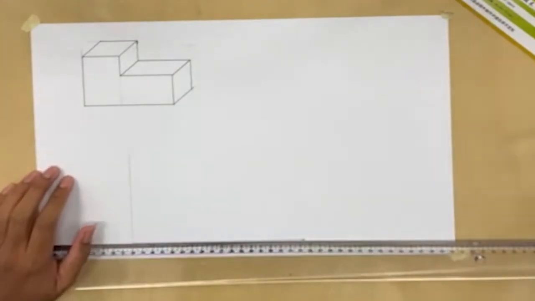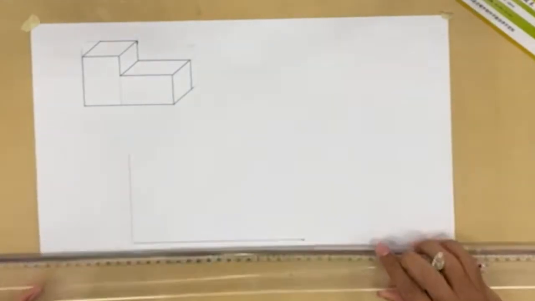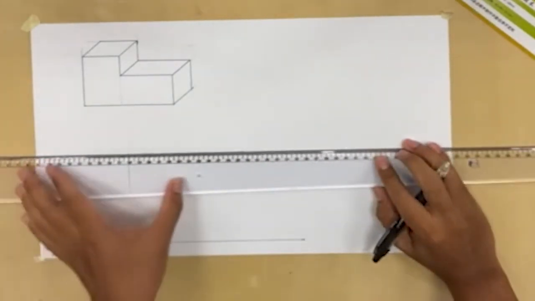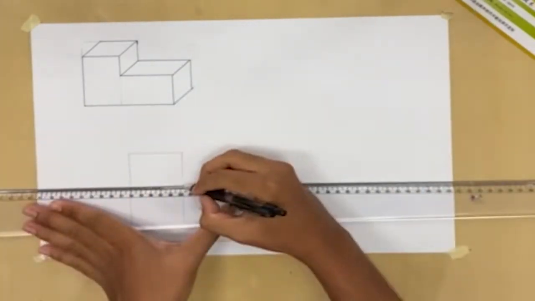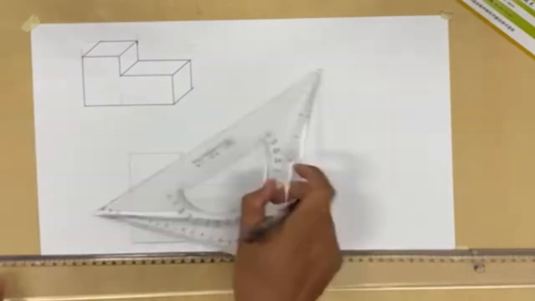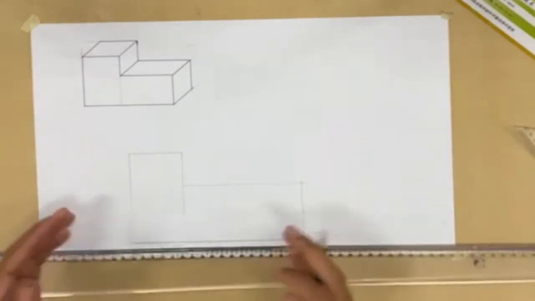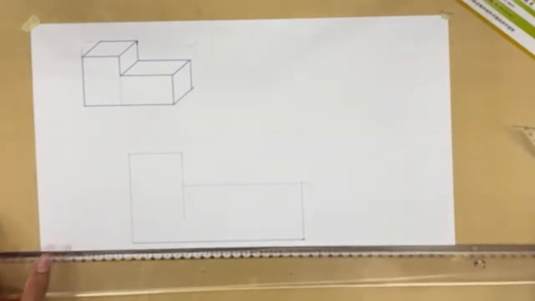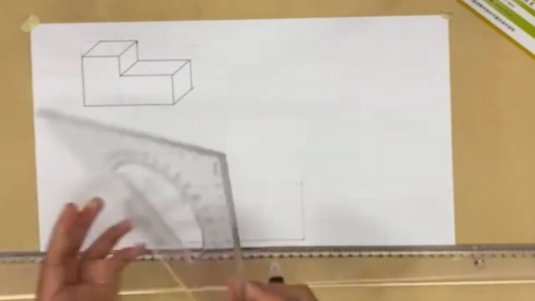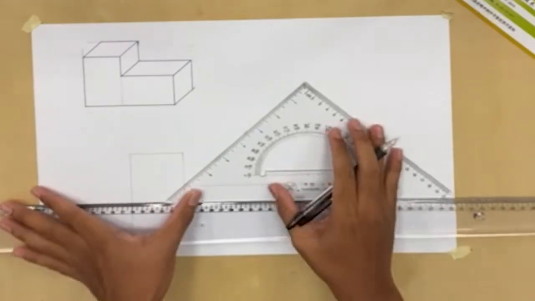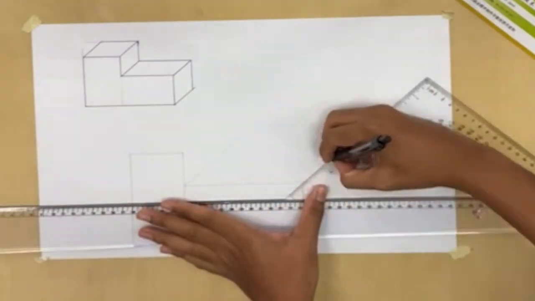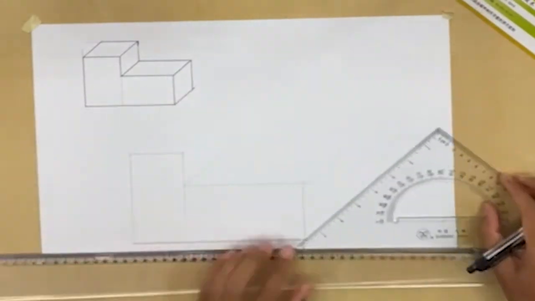After that, you need to make the front plane first. After we're done with the front plane, we're going to do the depth using the 45-degree set square. You need to do this on every edge.